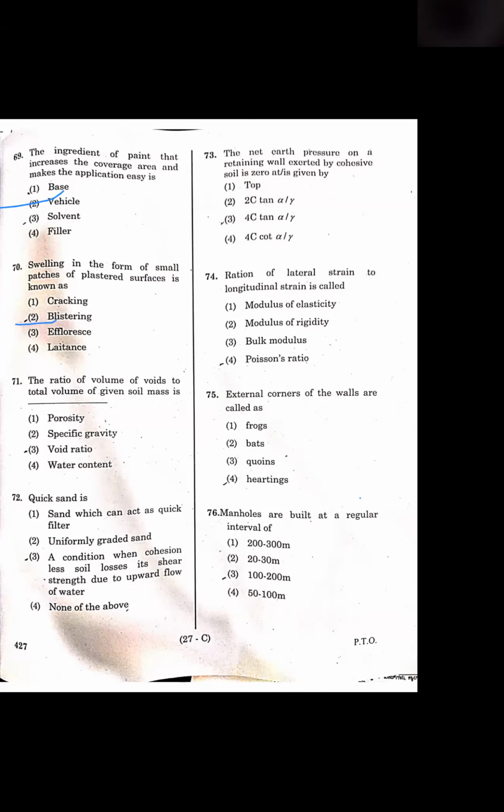The ratio of volume of voids to the volume of soil mass is porosity. Quicksand is a phenomenon or condition when the cohesionless soil loses its shear strength due to upward flow of water. The net earth pressure on the retaining wall exerted by the cohesive soil is zero at the depth given by 4c tan alpha by gamma.